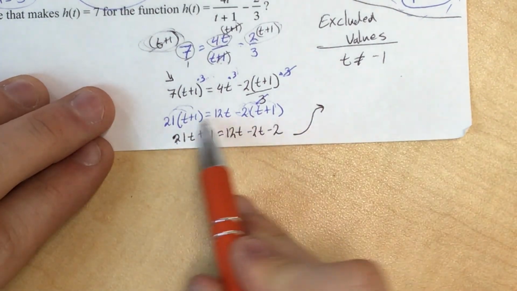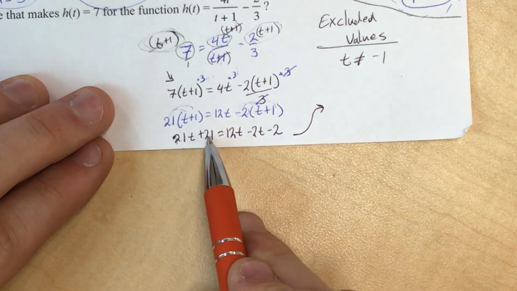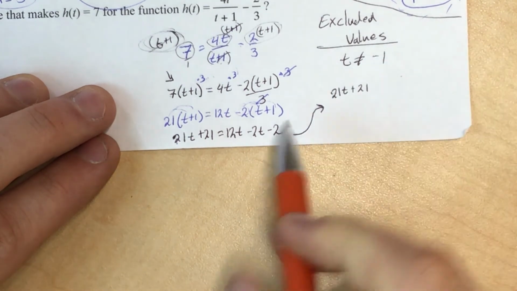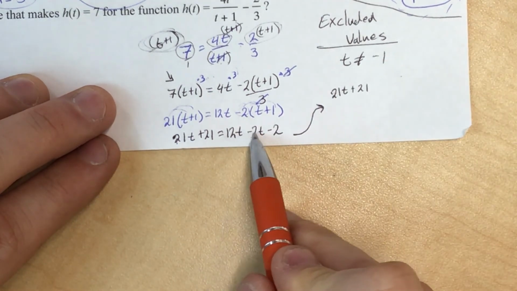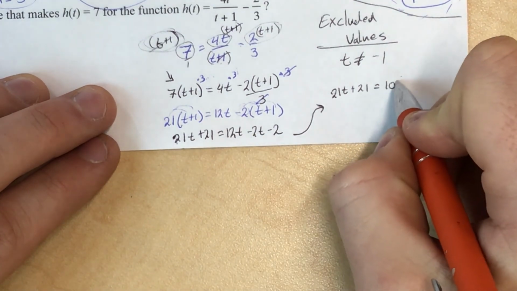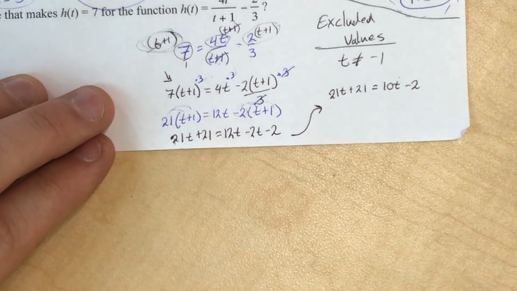There is no t squared anywhere. So when I add like terms on the left side, 21t plus 21 stays the same. But on the right side, I have a 12t and a negative 2t. So 12 and negative 2 equals a positive 10t, and the negative 2 doesn't change.